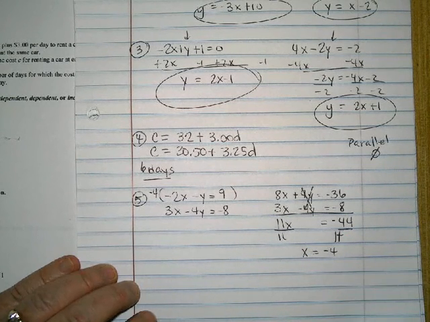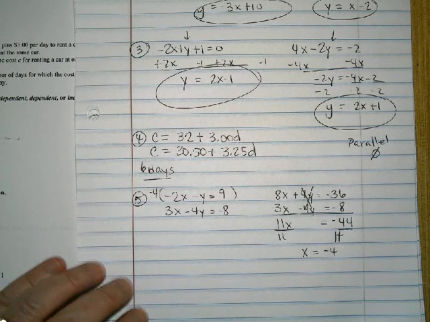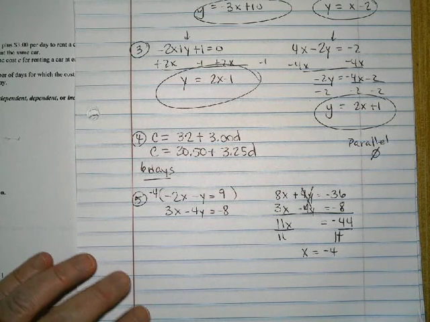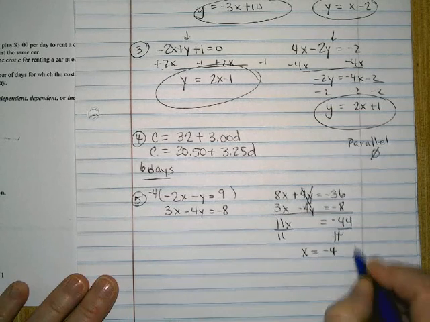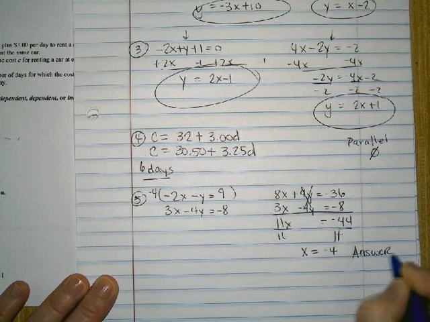You really do not have to find the answer on these. You just have to work it far enough to see, does it have an answer, or is it something that's true, or is it something that's false? So which one is this? This one has an answer, so it is independent.